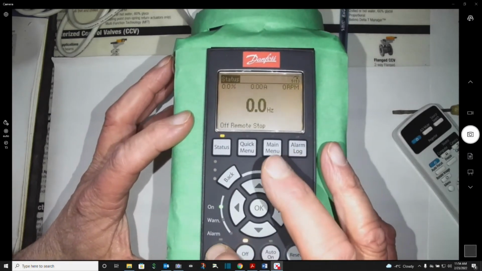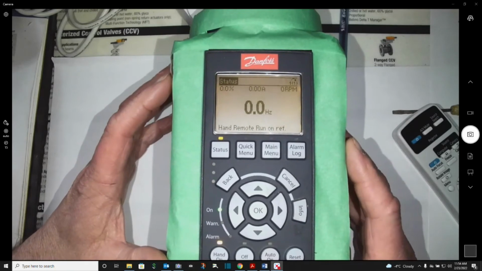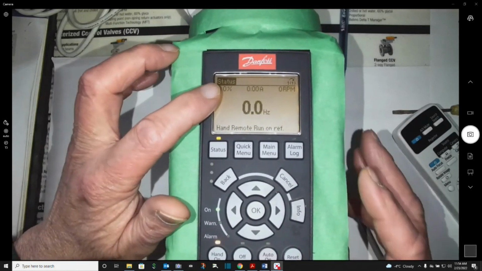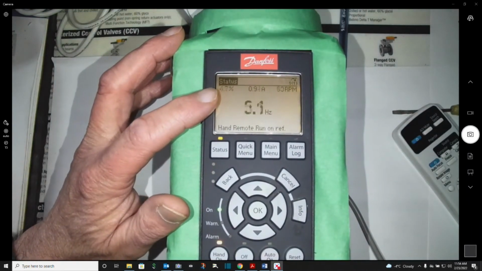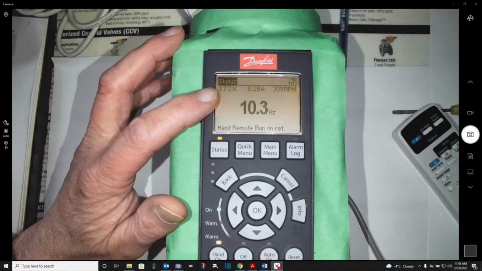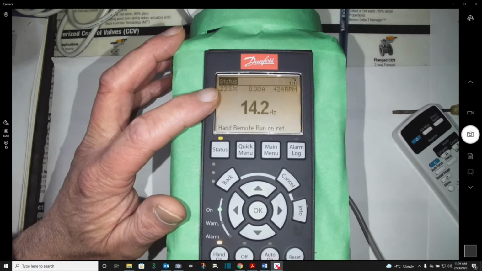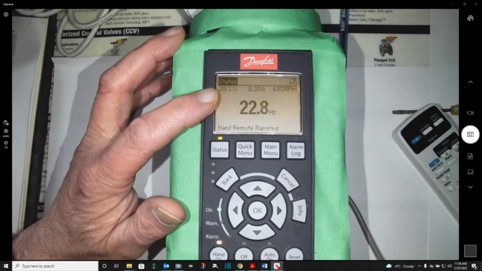So I'm going to go to hand on here, and it's running on the reference, so you can see I have it at 0%, and it's at 0 RPM. I'm going to roll the potentiometer up, and you can see we're rolling up in our RPM and in our status. I'm going to be careful here. I'm just going to get to 800 RPM, and I'll let you listen. I should have moved my microphone closer to it. I'm rolling it to 800 RPM. I'm almost there now.